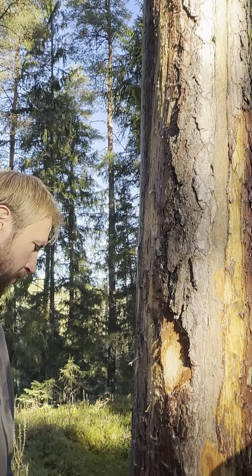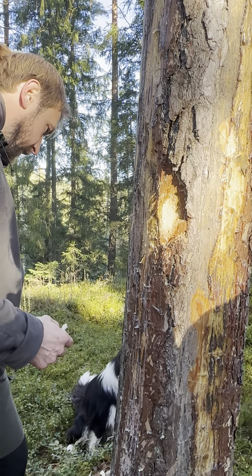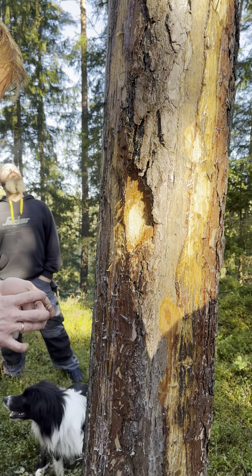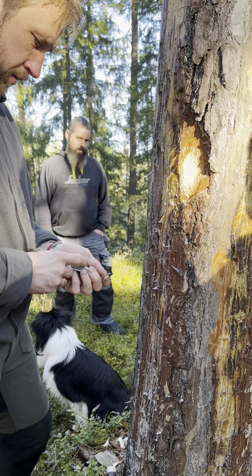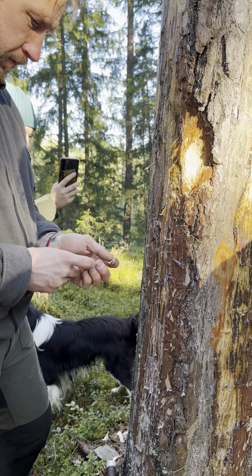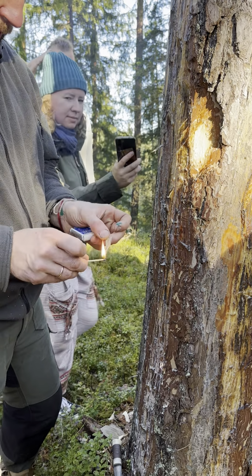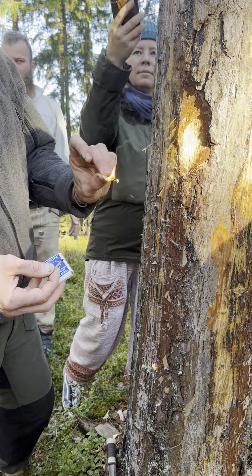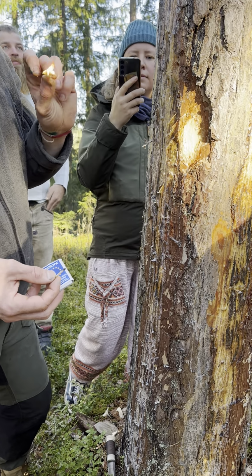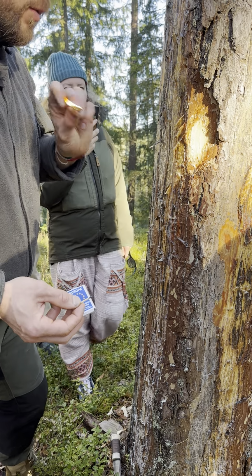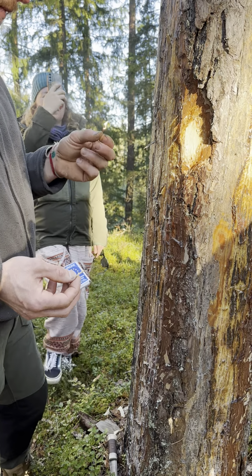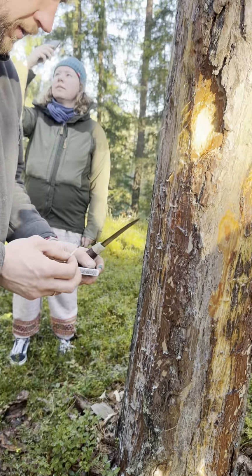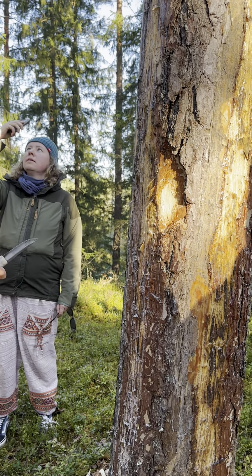So if we would come back maybe a couple of years later, we would see that there is no growth on these ones. So you can see that this is also nicely highly flammable. Nice fire starter as well. And yeah, you see, it's full of pine resin. It smells also like frankincense. Yeah, so this process takes about 3-4 years, until you completely skin the pine tree naked.